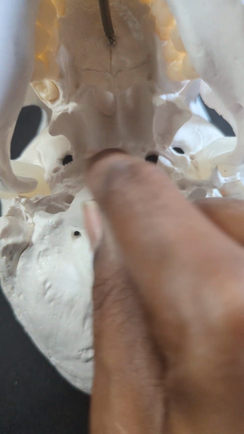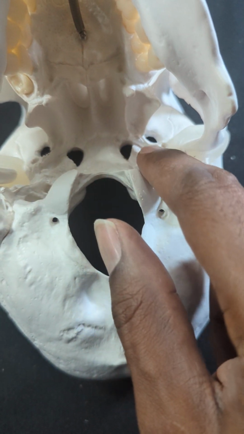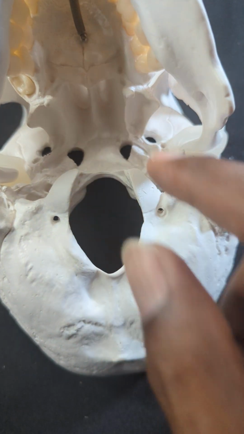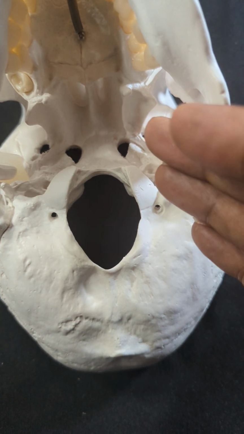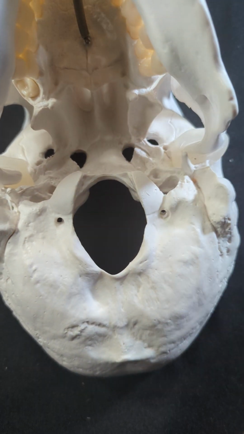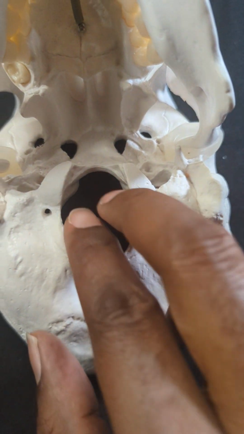And these four holes here are responsible for major arteries and veins that pass through the skull, taking oxygenated blood to the brain in your skull and taking deoxygenated blood from the brain out of your skull. And so we can see this here.